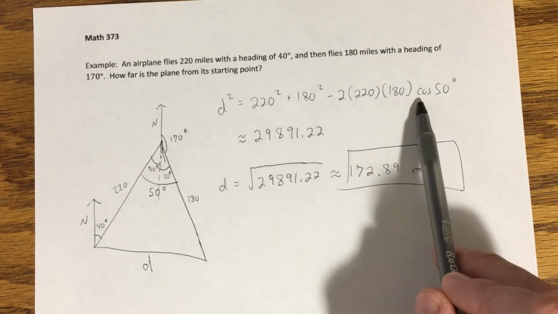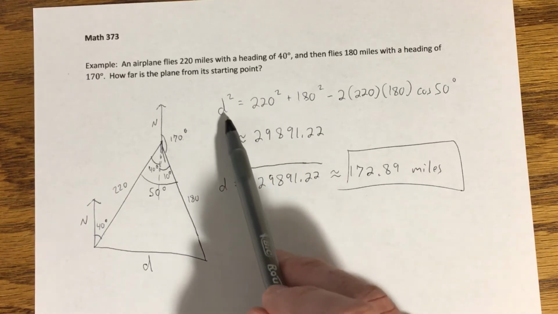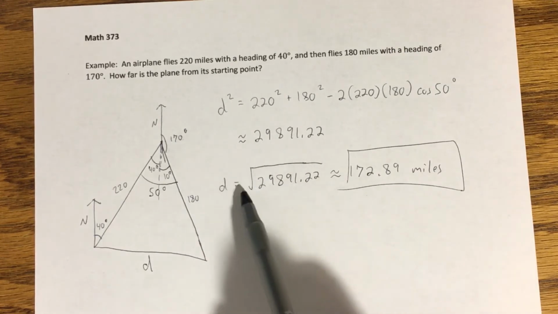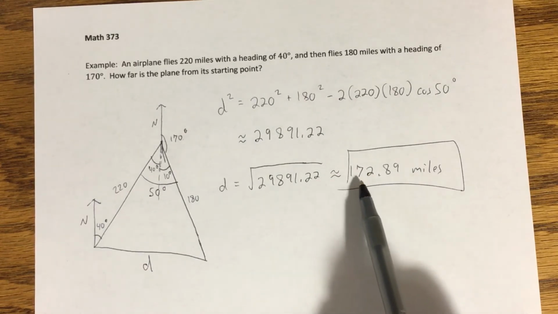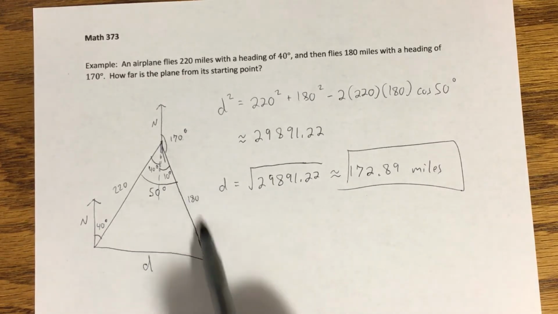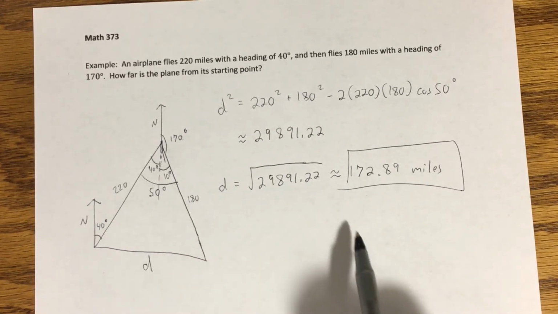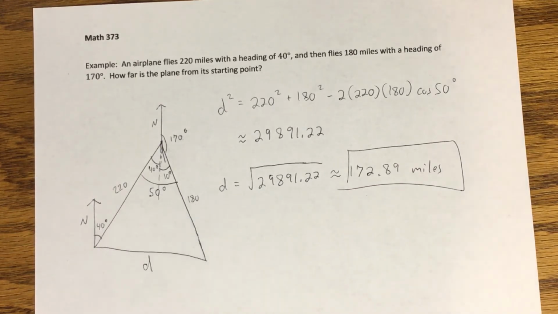This goes into a calculator, and I get this really big number, which is supposed to be big because it's not the distance, it's D squared that I have. I would then need to take a square root of that answer, which in this case comes out to approximately 172.89 miles. Given the picture is not to scale, it still looks like a reasonable answer to get, looking at what the other side lengths of this triangle are.